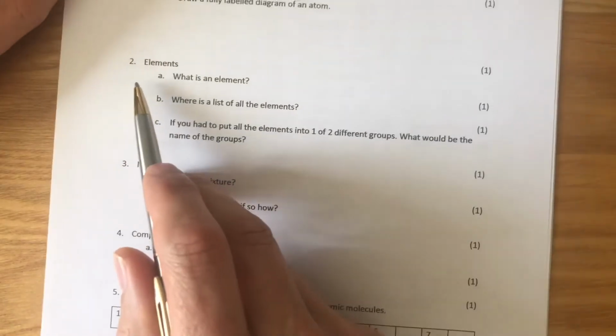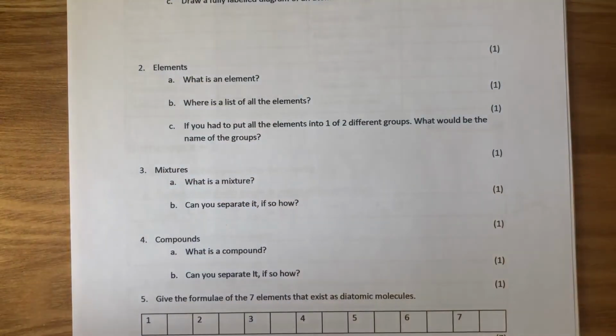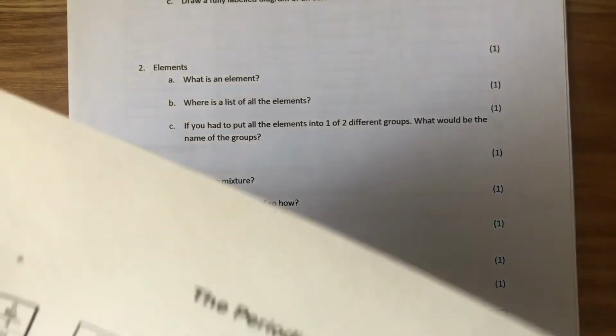Elements now. Elements are pure substances. An element is made up of just one type of atom. So if you had a lump of carbon, for example, it would be made of just carbon atoms. The list of all the elements, well, Dmitri Mendeleev started that off for us a while ago when he came up with a periodic table.